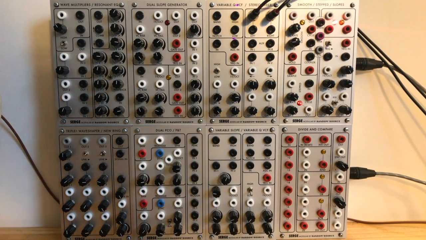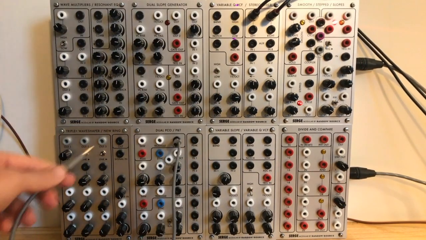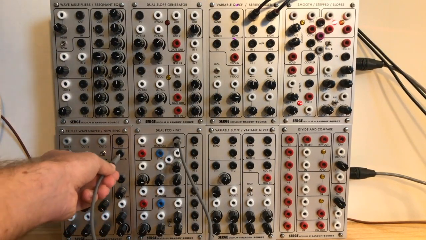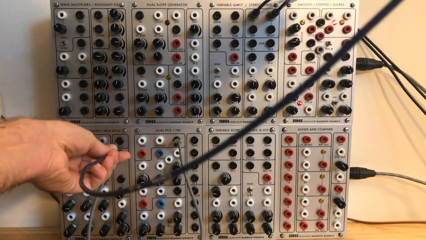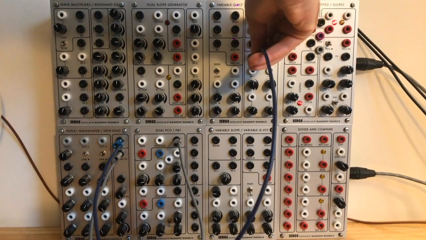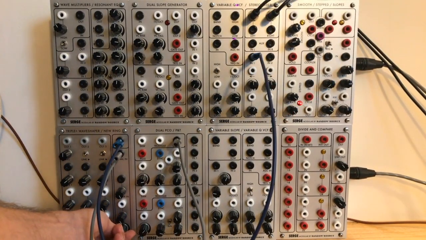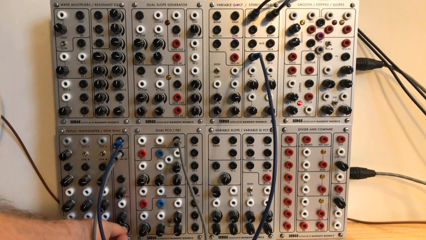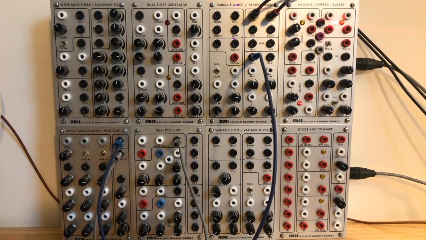So we'll set it up just like we did last time, largely. A sine wave from the PCO into the ring modulator, and then we'll just take the ring modulator output straight to the stereo mixer. So you can hear as I turn the ring modulator away from ring modulation and down to just hearing the signal, you can hear that sine wave. But let's do some other things.